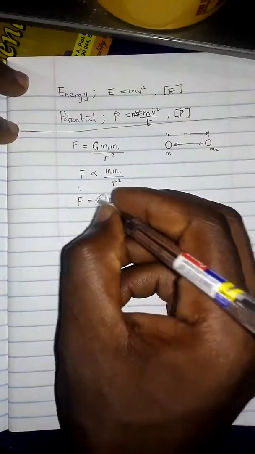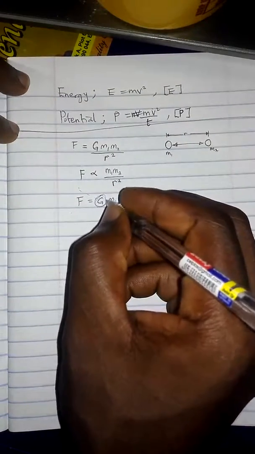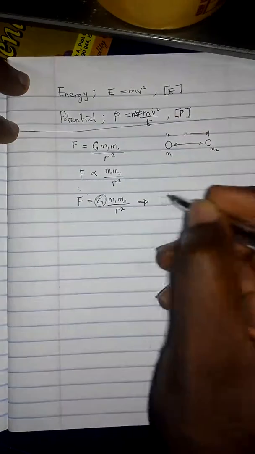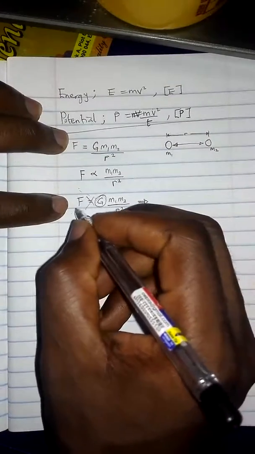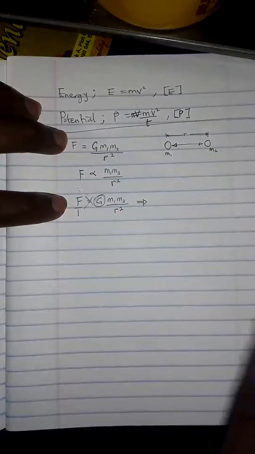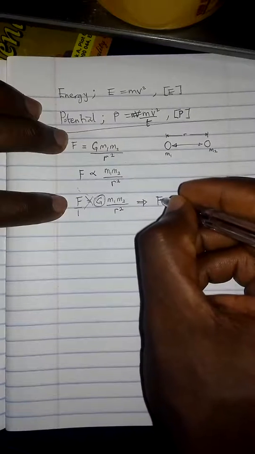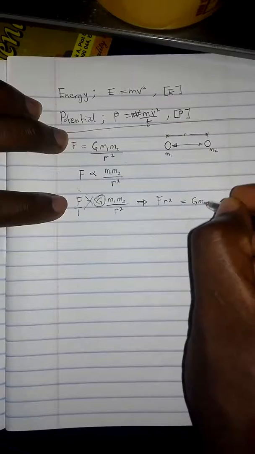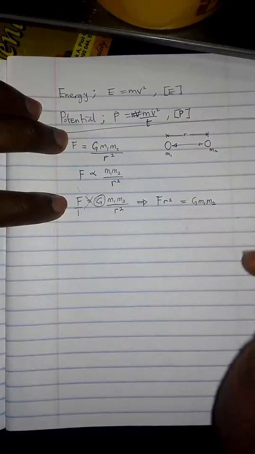Since you are interested in the dimension of G, the first thing is to make G the subject of the formula. You can do that by cross multiplying. I believe you should still remember this if you did mathematics. When you cross multiply, you have F r squared is equal to G m1 m2.